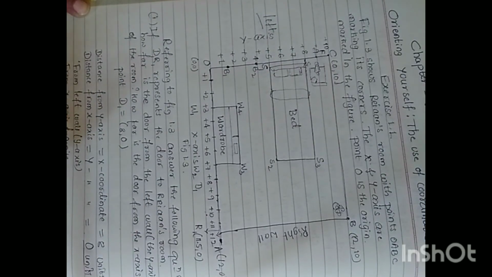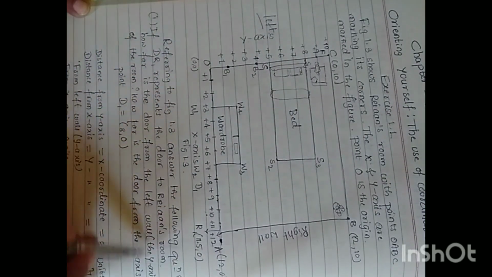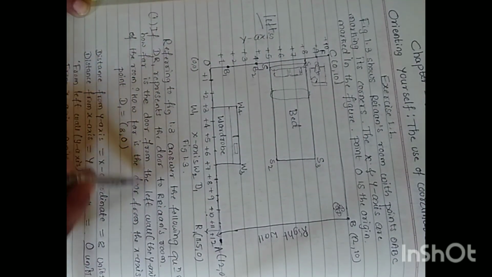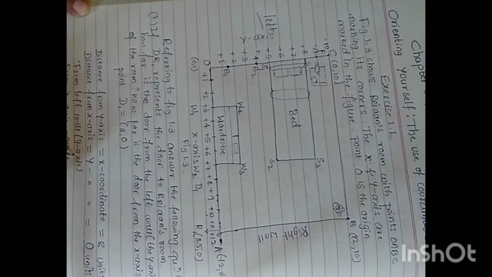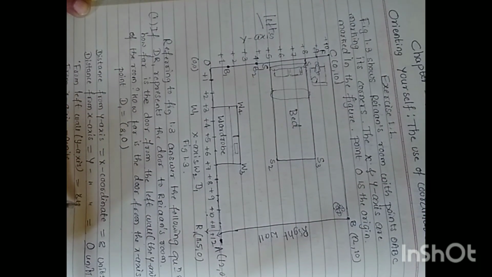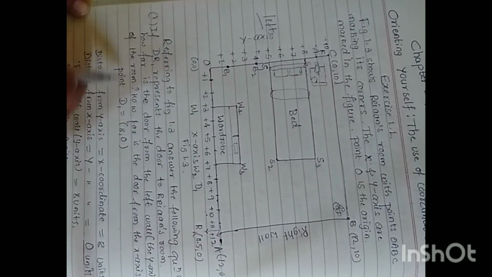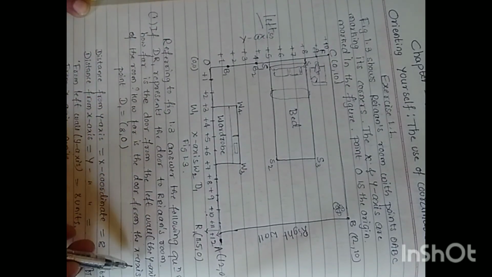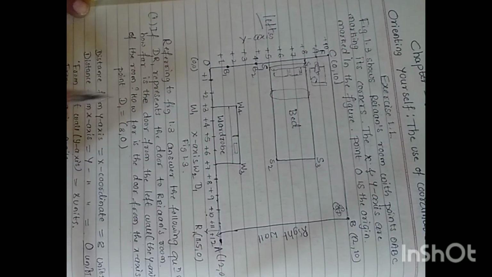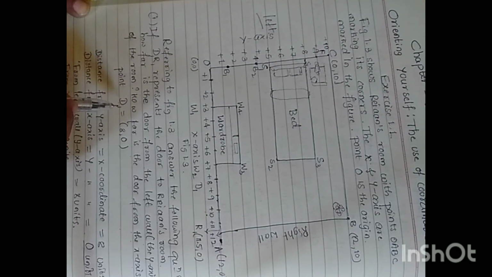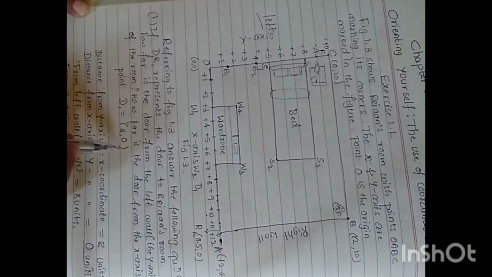They asked in the question, how far is the door from the left wall? It means from the left wall, the y-axis, it is 8 units. And how far is the door from the x-axis? From the x-axis it is 0 units. Therefore the answer is D1 equals 8, 0.